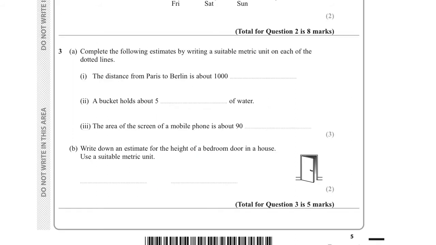Okay, question 3. Complete the following estimates by writing a suitable metric unit on each of the dotted lines. The distance from Paris to Berlin is about 1,000 what? 1,000? Is it going to be 1,000 centimetres from Paris to Berlin? No. What's going to be a suitable thing?